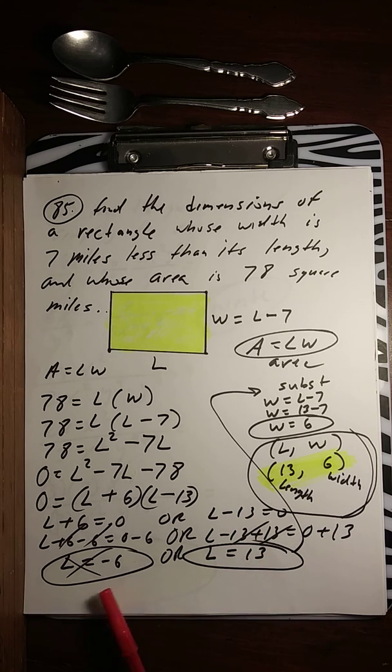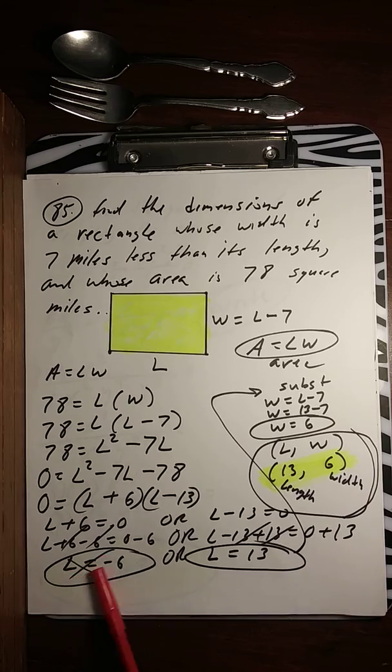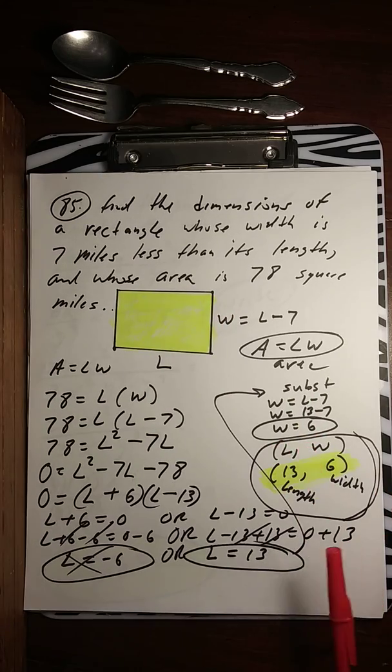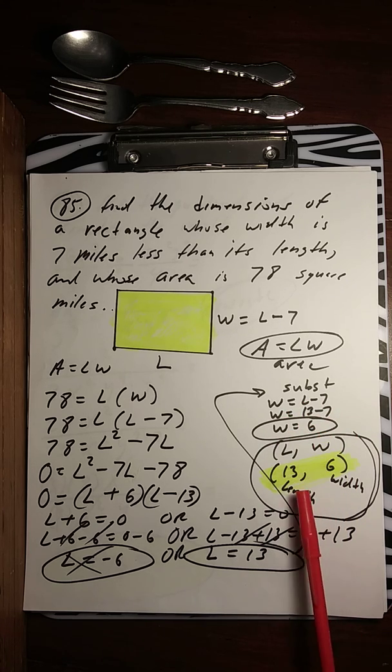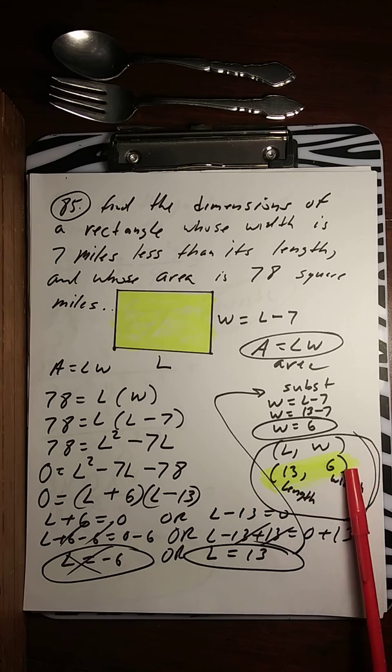So now we have L, not this one, this can't be a negative. These are lengths, geometry stuff. So we know that L is 13. Now substitute in there, 13 minus 7 is 6, so W is 6. Length 13, and the width is what? 6.